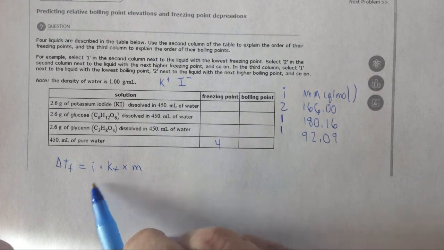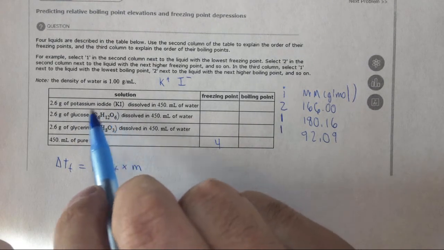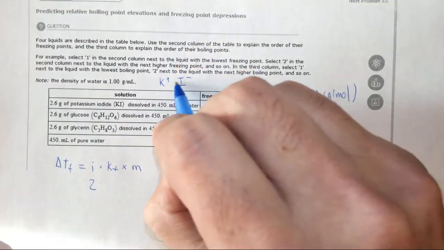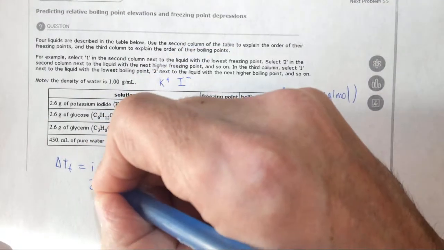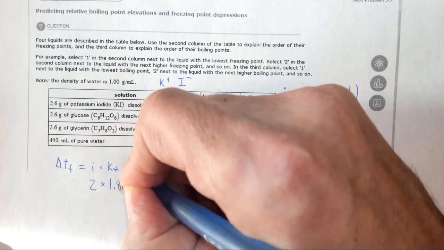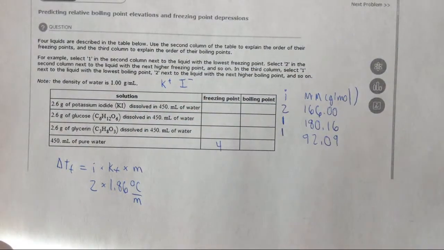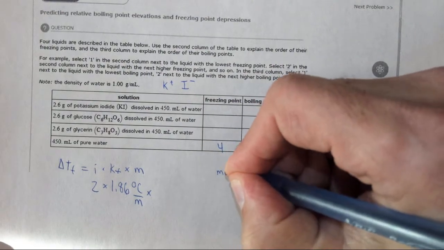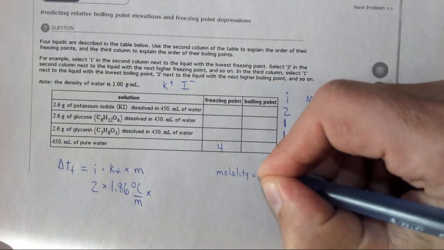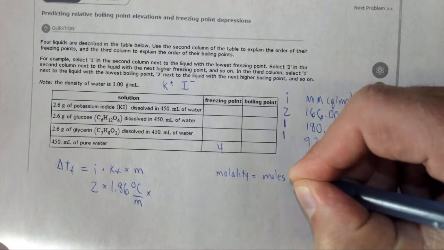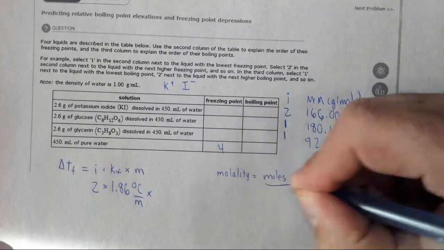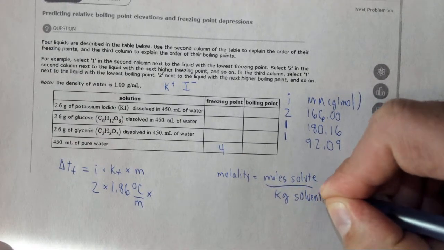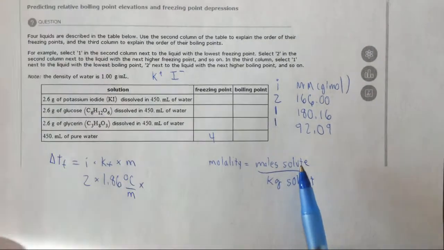So we need i, Kf, m. Well, for potassium iodide, i is 2, because it breaks up into, again, K plus and I minus. The Kf for water is 1.86 degrees C per molal, times the molality. And you'll recall that molality is equal to moles of the solute over kilograms of solvent. And of course we don't know either one of these things.